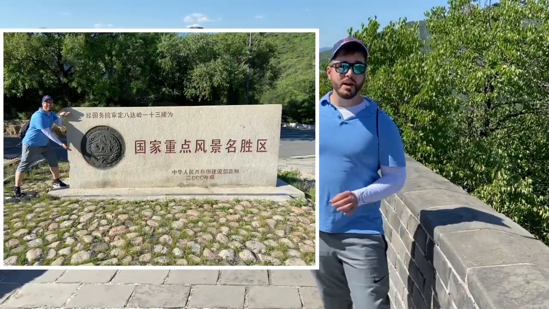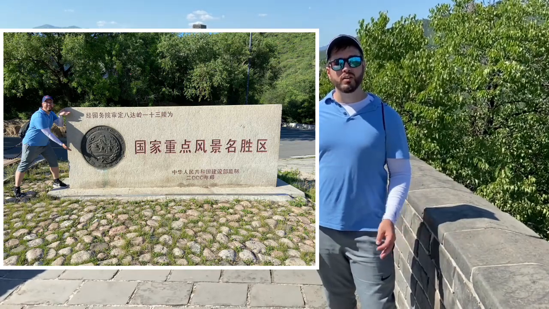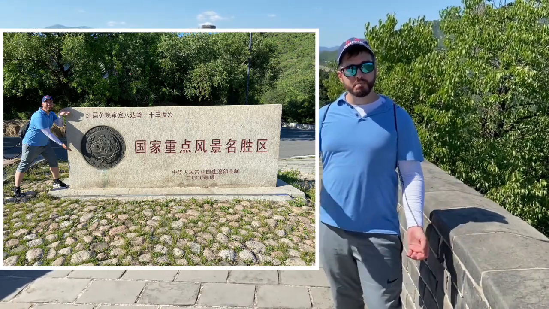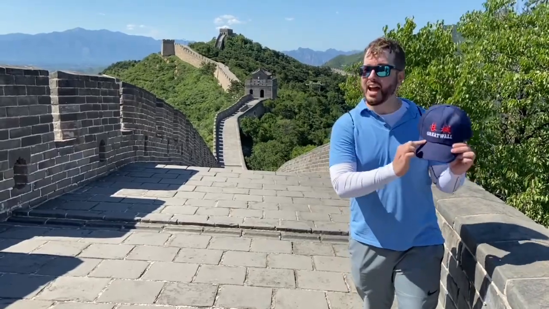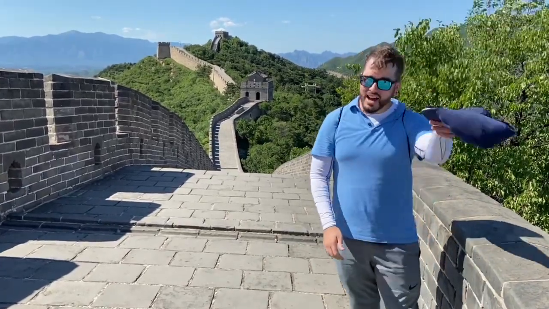So, today I'm at Badaling Great Wall. It's the Great Wall of China, just north of Beijing. You can see that I have the right hat on for it today, my Great Wall hat.